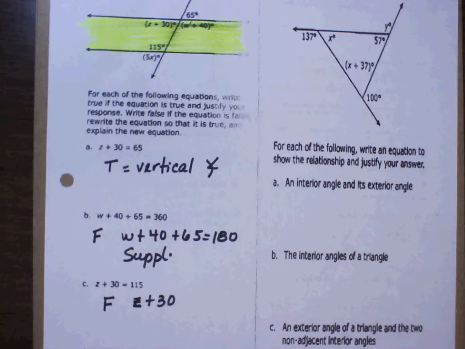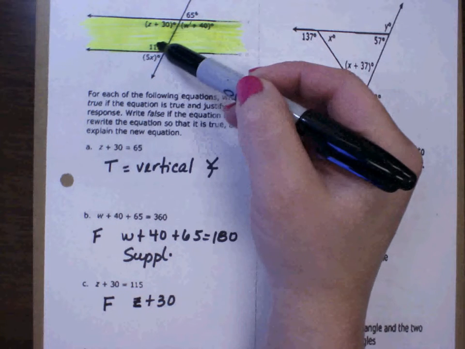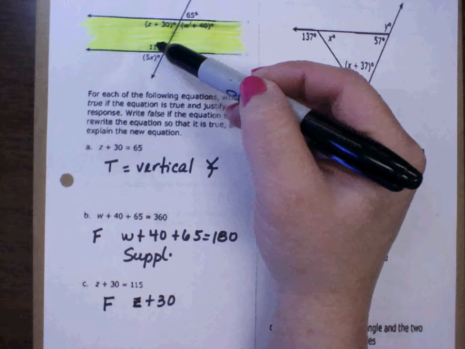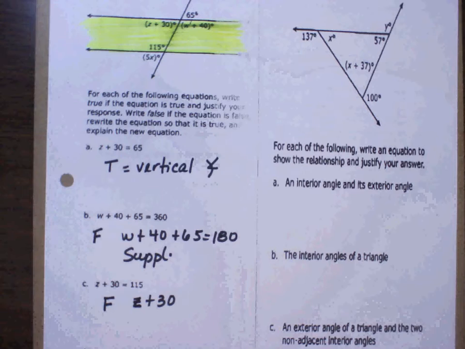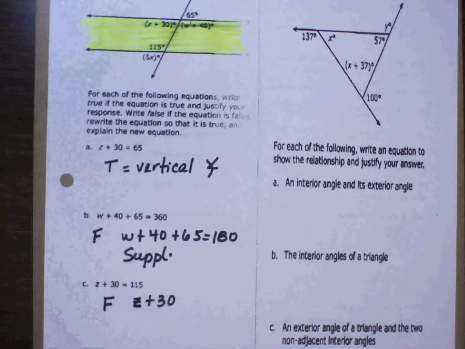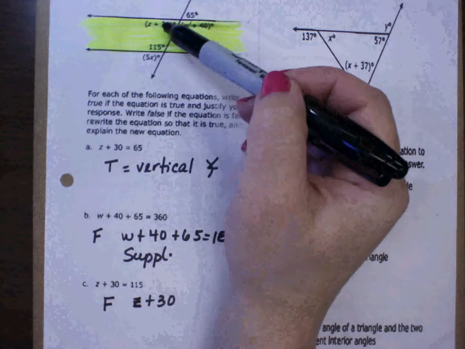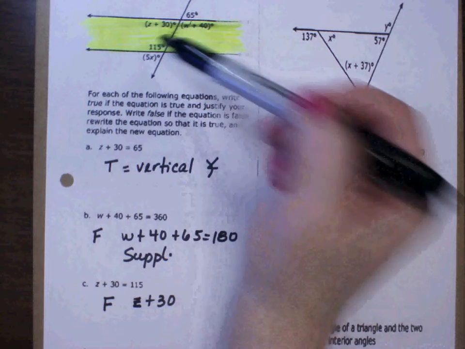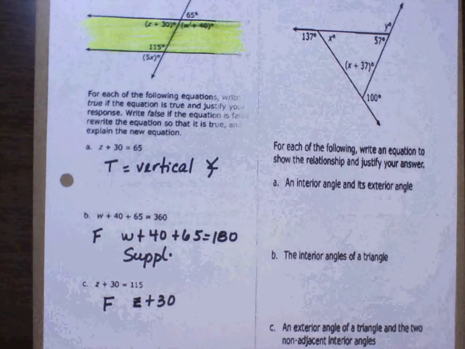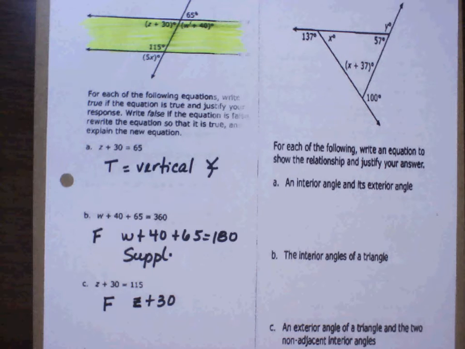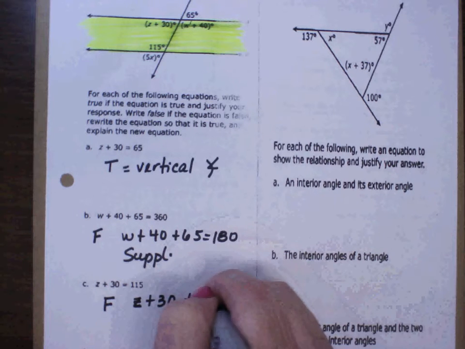No. We've got to make an equation with those two. You're not wrong. That's absolutely correct because they're corresponding. But we've got to make an equation with just the two that this problem is talking about. Now you're not wrong, Miguel. That's right. Z plus 30 plus 115 equals what? 180. Why?